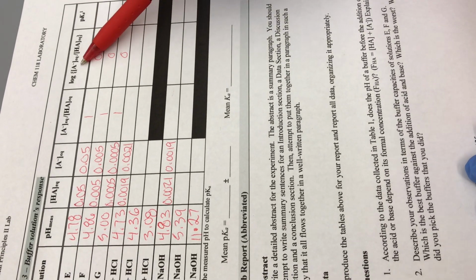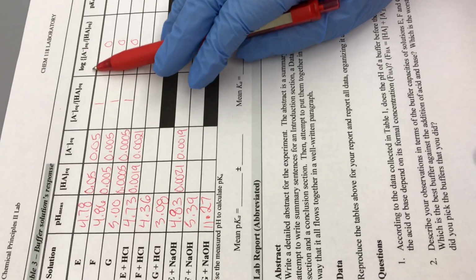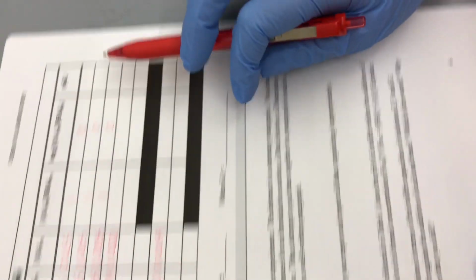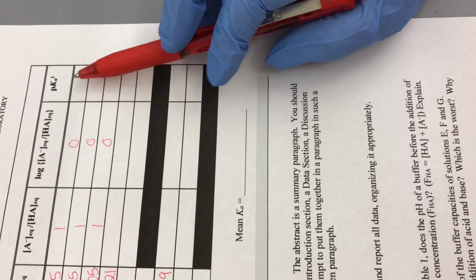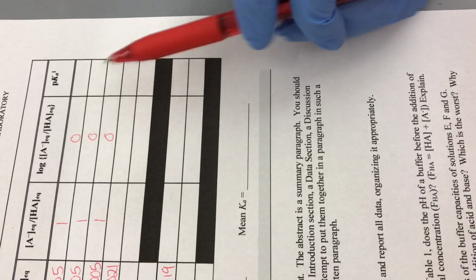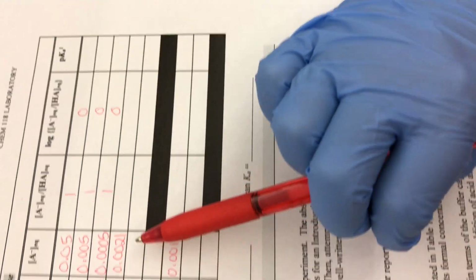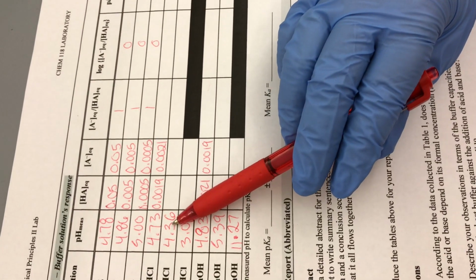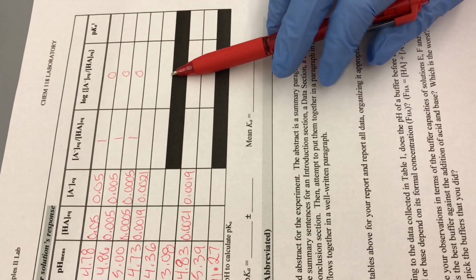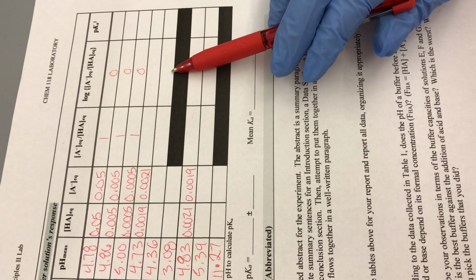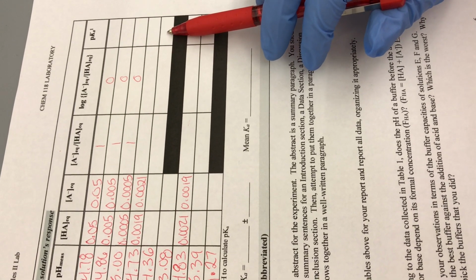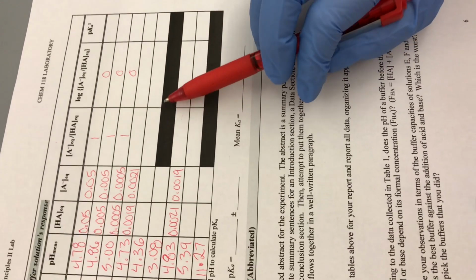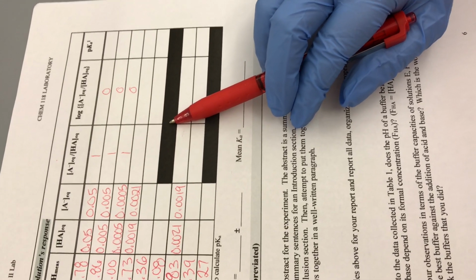And the negative log, remember, is your pKa. So you need to experimentally, based on your pHs and the log of your concentrations, use the Henderson-Hasselbalch equation to solve for pKa.